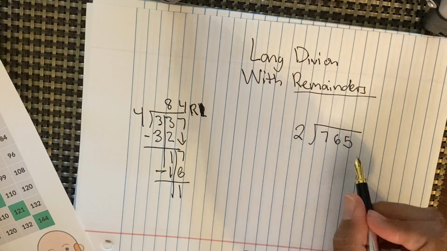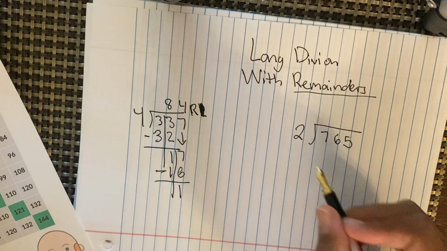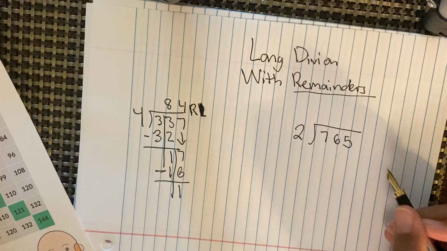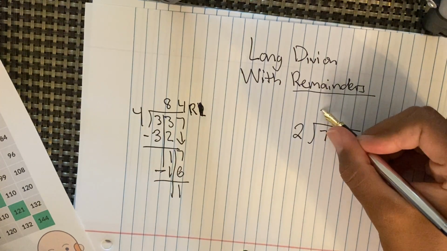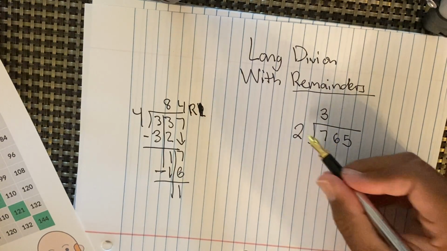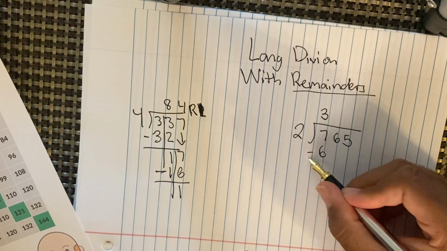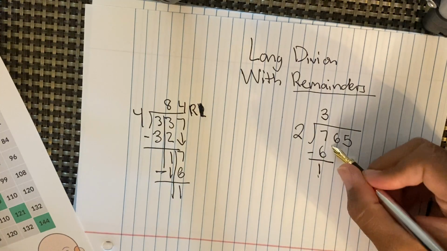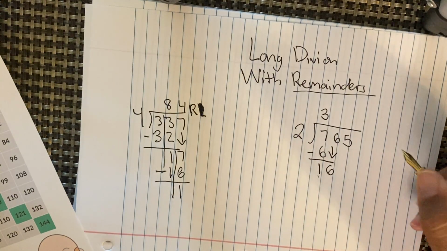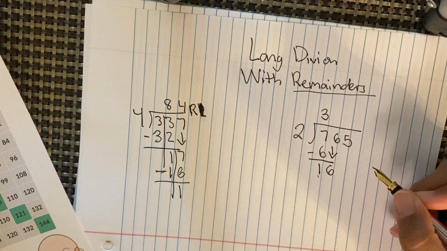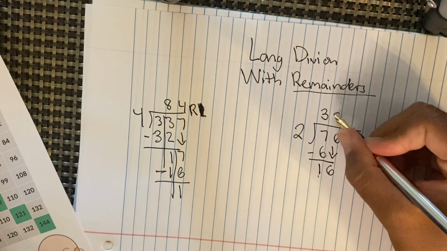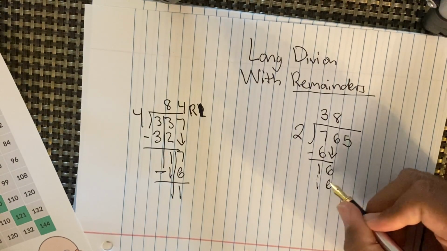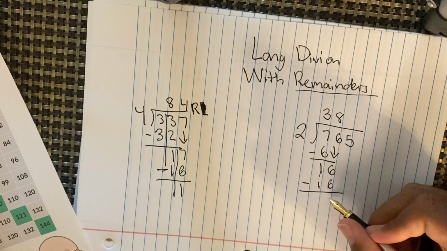We have 765 divided by 2. In this case, the 2 can divide into the 7, right? Because 7 is bigger than 2. And it actually goes in 3 times. 3 times 2 is 6. 7 minus 6 is 1. And now I can drop my 6, right? It's the number next door. 2 can go into 16 how many times? 8 times. 8 times 2 is 16. 16 minus 16 is 0.